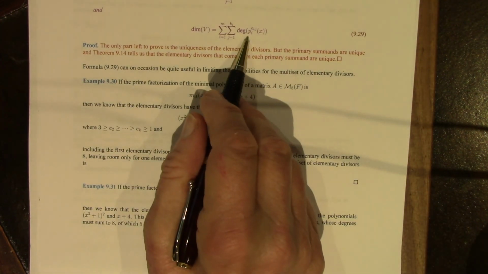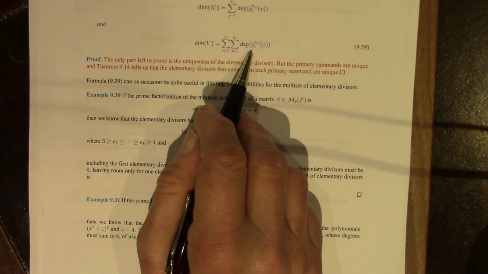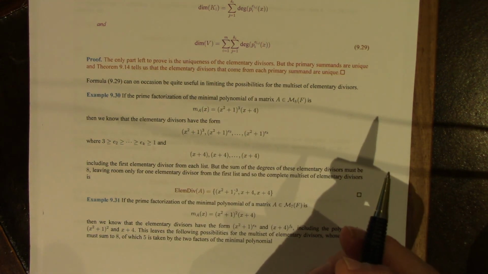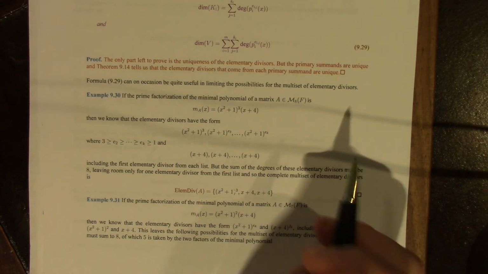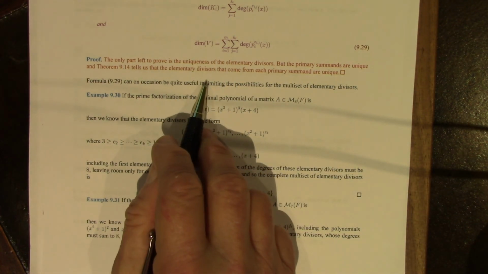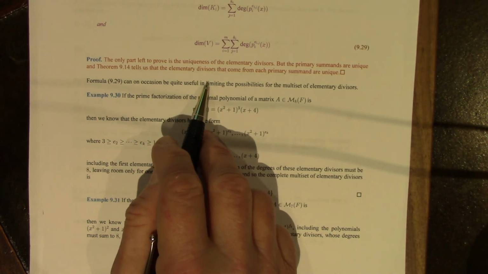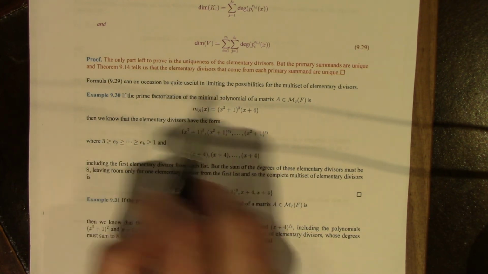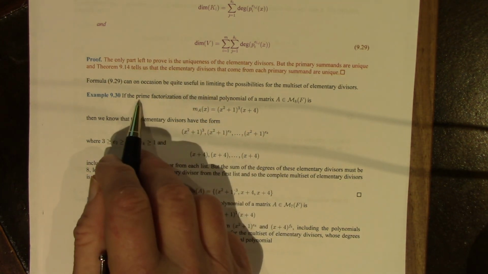This formula looks pretty ghastly, but in words it's not so bad. If you have this multiset of polynomials, the elementary divisors, you just add up their degrees. This can be useful in finding the possibilities for the multiset of elementary divisors in small cases. So let's look at a few examples.